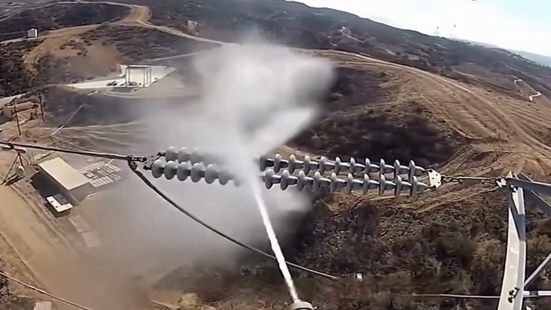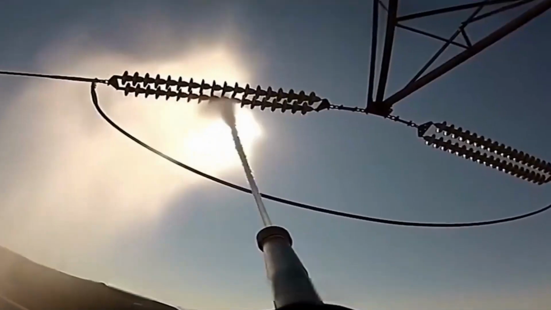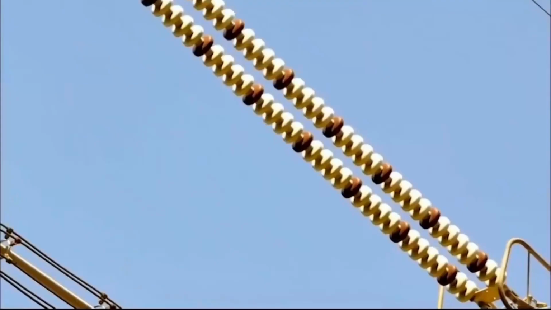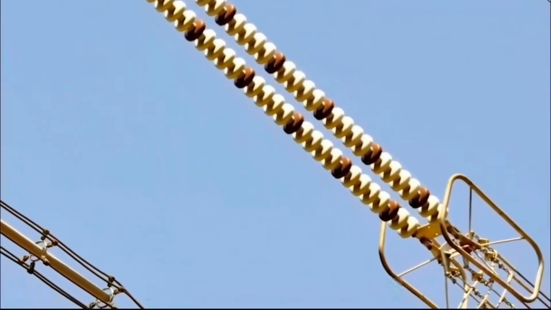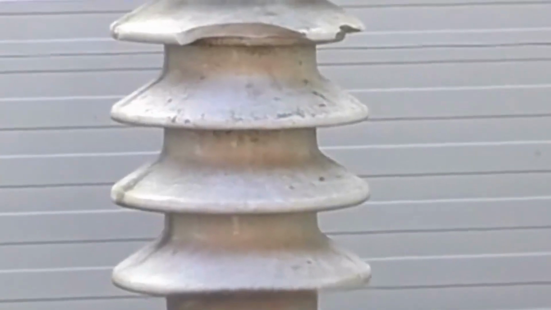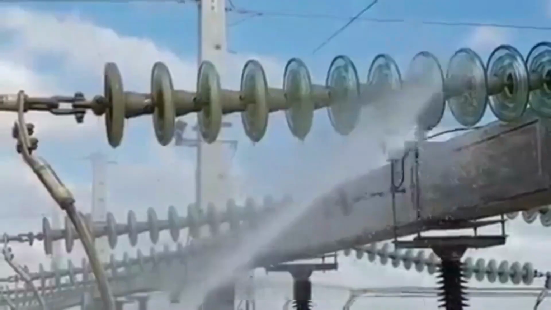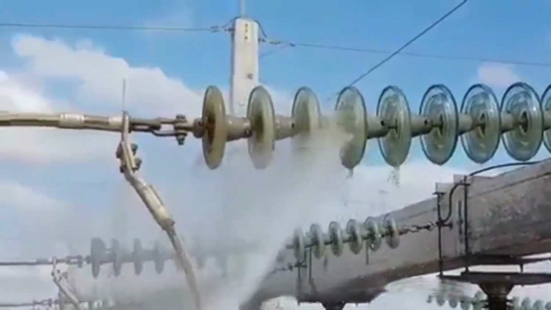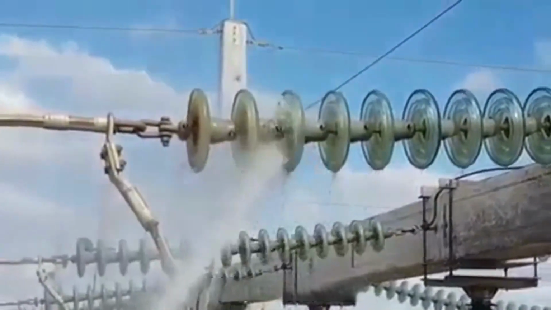Sometimes you'll see workers hitting the high voltage wires with water guns. They're actually cleaning the insulators on a regular basis. When insulators are used outdoors for a long time, they are exposed to industrial dust and fumes, even bird droppings and other pollutants. The surface can easily form a conductive film, reducing insulation and causing discharge phenomena. So using a high-pressure water gun to rinse can keep the insulator surface clean to achieve a better insulating effect.